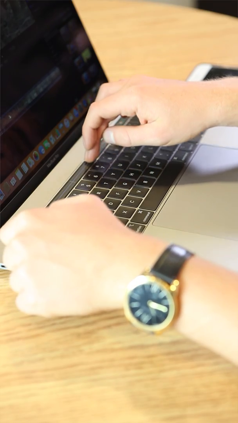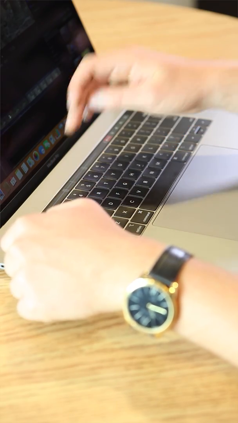One of my favorite functions of the Touch Bar is the ability to view the timeline and scale the timeline to the exact point that you want. So this is super helpful if I need to zoom in on a specific area, and especially when you're editing large projects, sometimes doing that just using the trackpad can be a little bit cumbersome. So that's a really cool feature that I like on the Touch Bar.